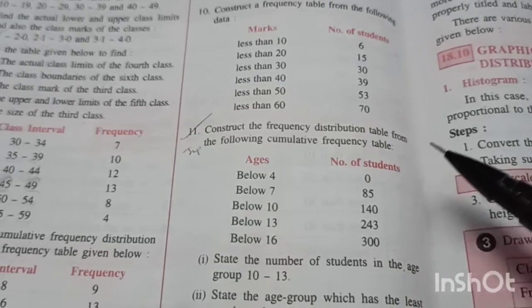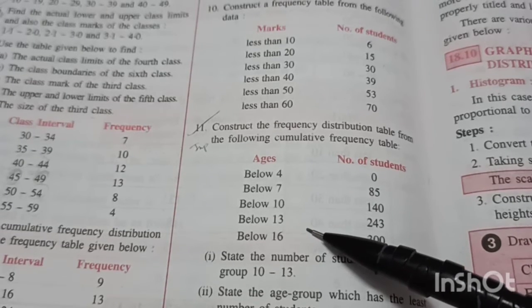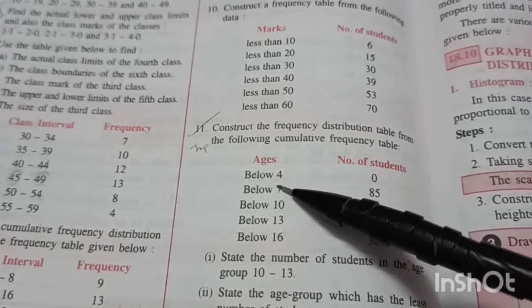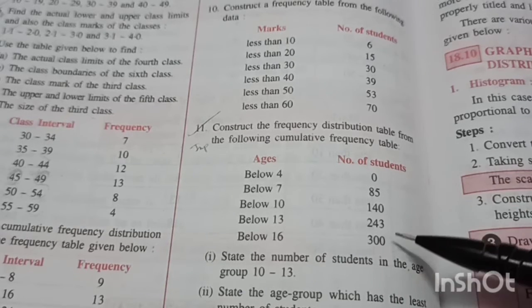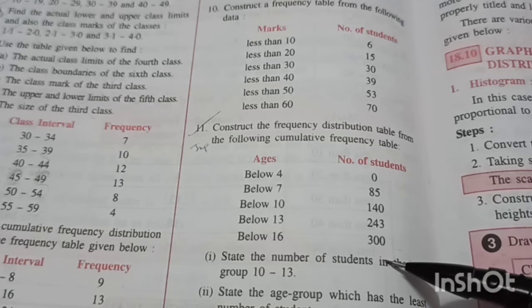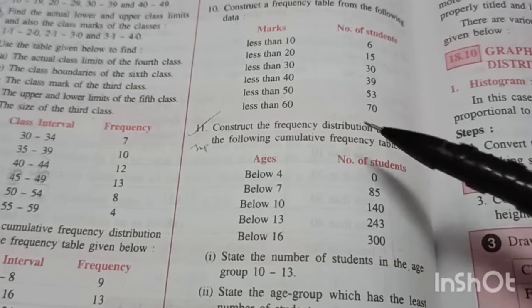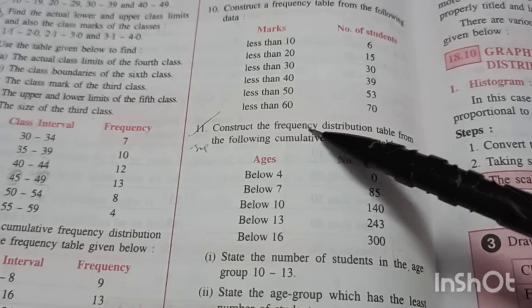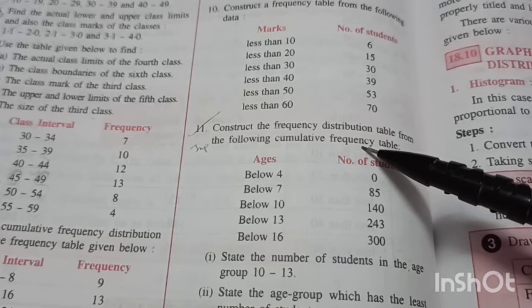Now in the 11th sum, they have not given the class interval ready-made. They've just given the ages below 4, below 7, etc. And the number of students will not be frequency, it will definitely be cumulative frequency. But how do we know that? Well, first of all, they've mentioned construct a frequency table from the cumulative frequency table, so it's very obvious.